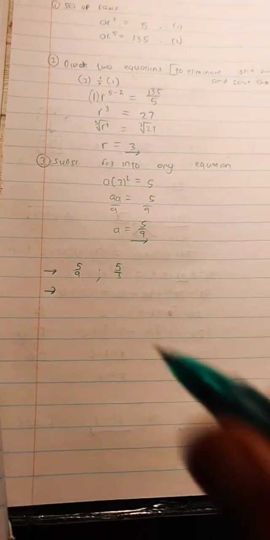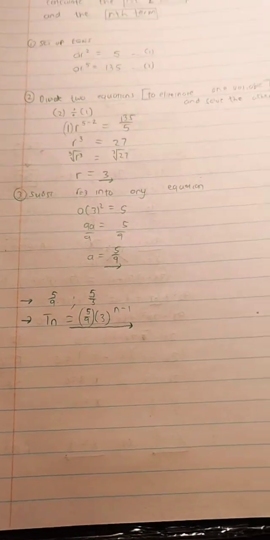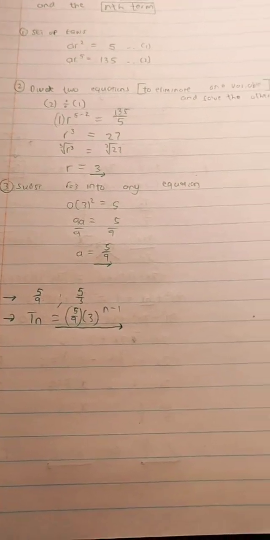So these are the first two terms. Then next, we find the nth term, because remember, we are supposed to calculate the first two terms and the nth term. Tn is equal to A, 5 over 9, R is 3, to the power n minus 1. Okay, I'm done.